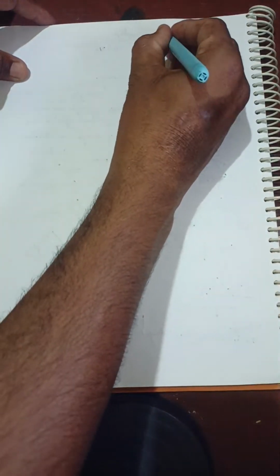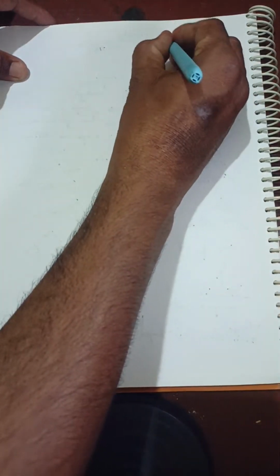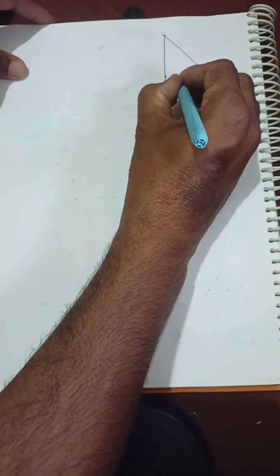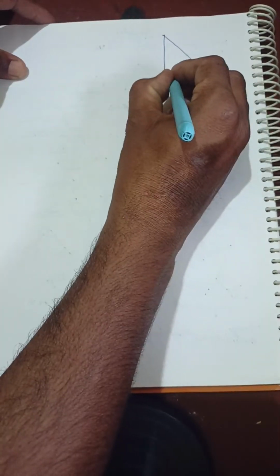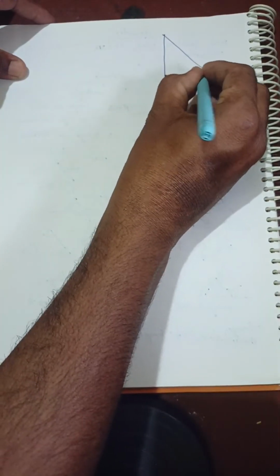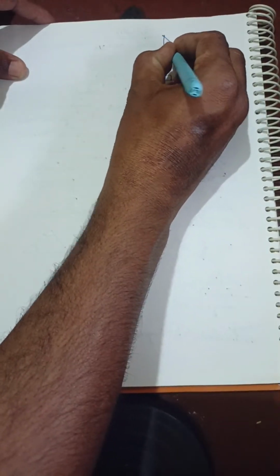That's it. So here we are going to write now, which is very important. First we are going to draw the right angle triangle. Right over here, to the right side corner, I am drawing the right angle triangle. Here 90 degrees, here theta, here 90 minus theta.